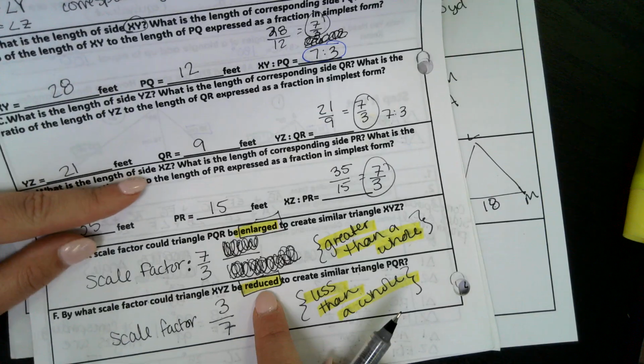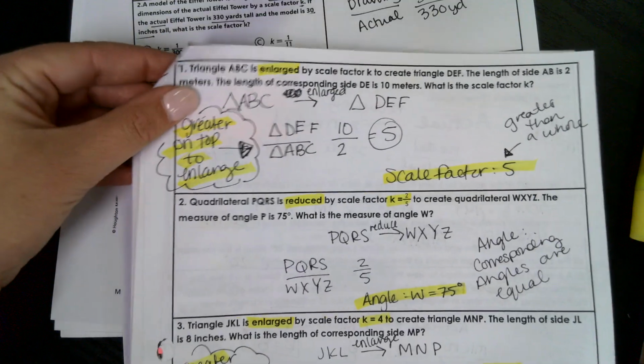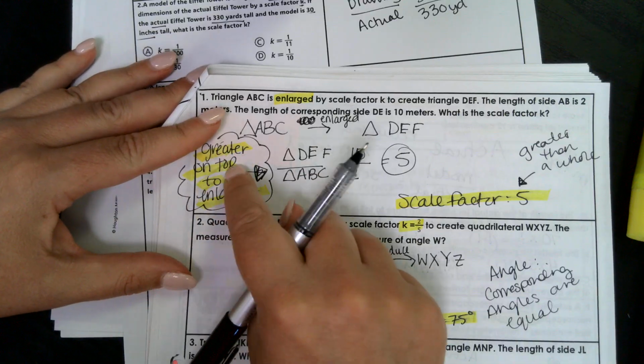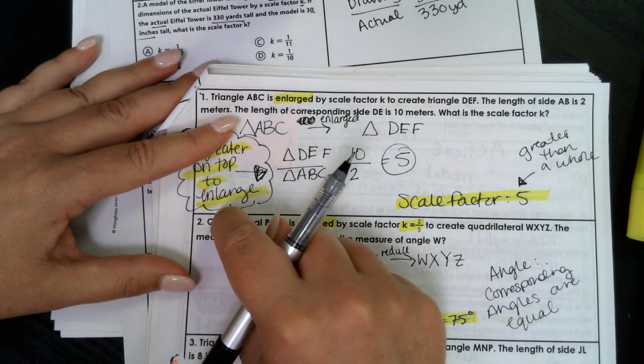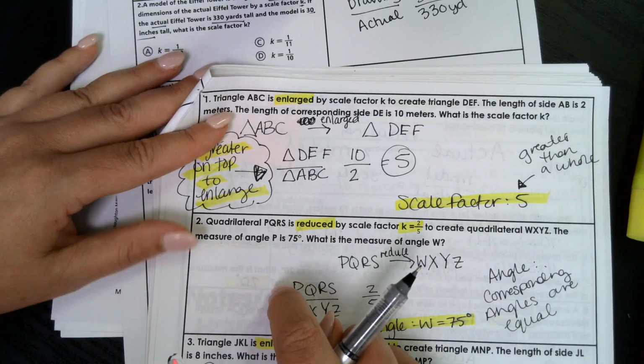But if we're reducing, we want less than a whole number. And so it depends on if we're enlarging or if we're reducing. If we are enlarging, we want the greater to be on top to enlarge. But if we are reducing, we want the smaller number on top.